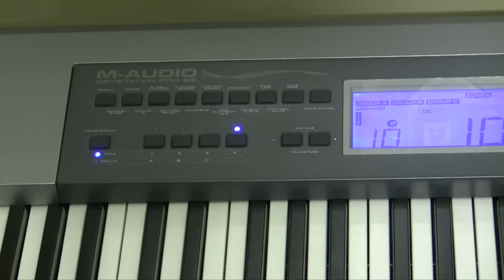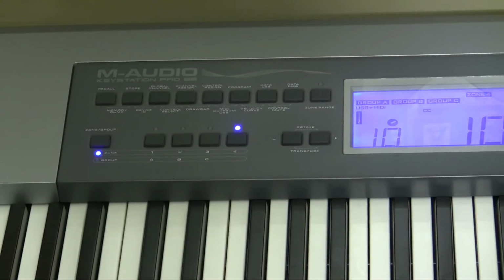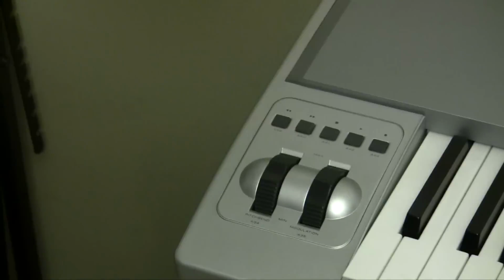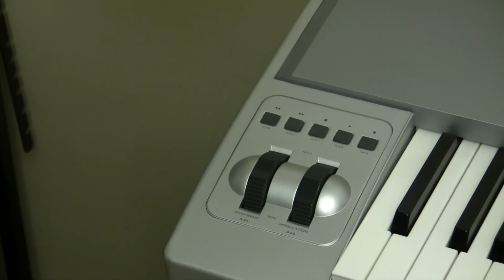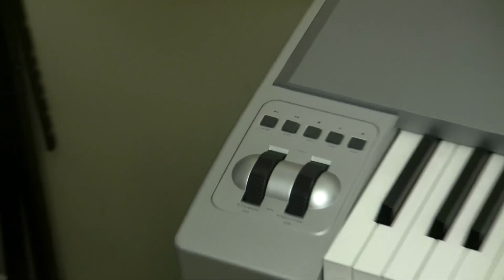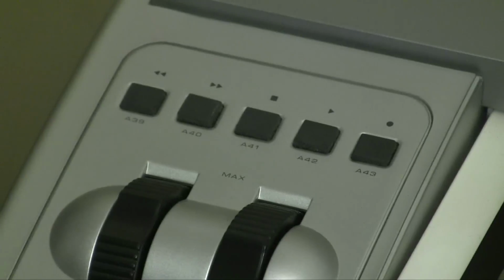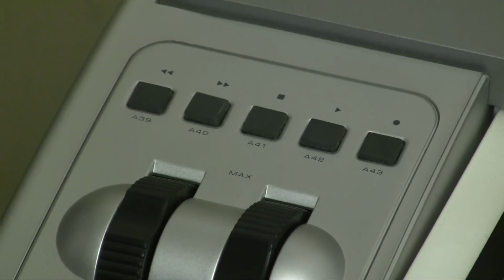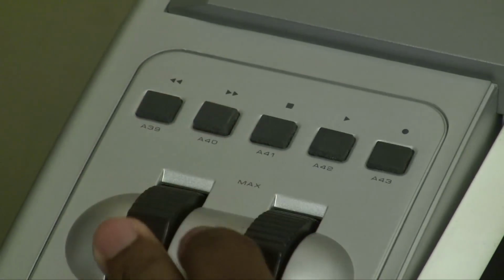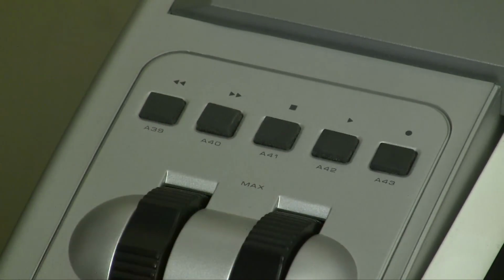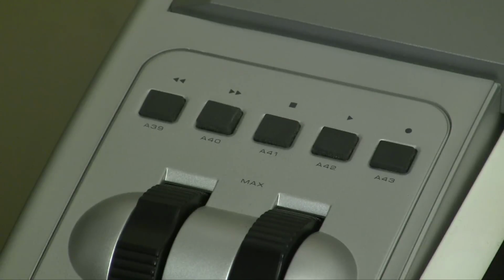Other than that, that's pretty much it on the M-Audio keyboard side, on the left-hand side of the keyboard. Further down, you got your pitch bend wheel, and above that, there are play, stop, start, fast forward functions. Those basically work with your software. The pitch bend wheel just works as a regular pitch bend wheel, and the modulation wheel.